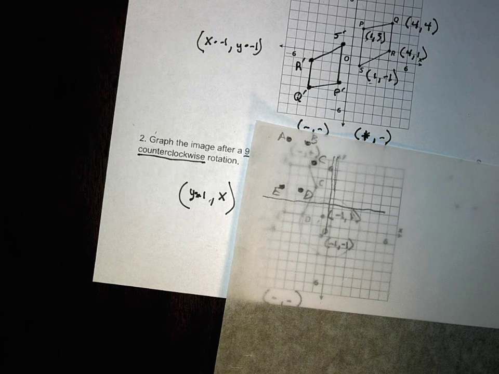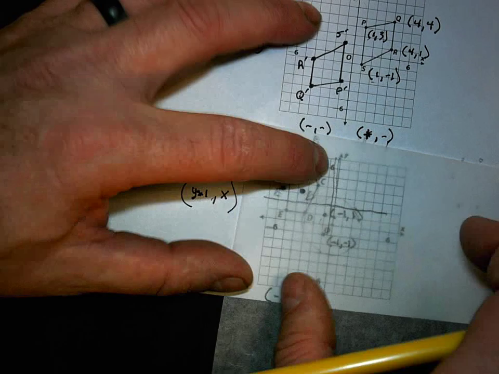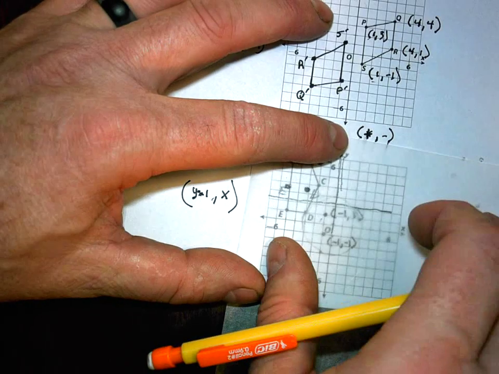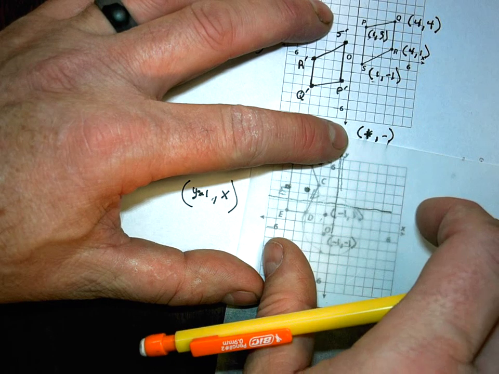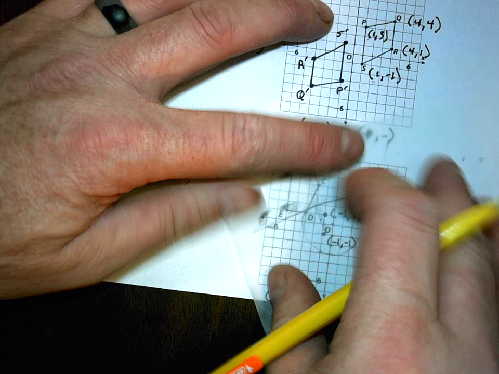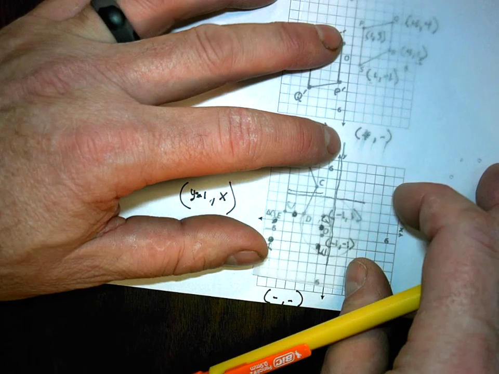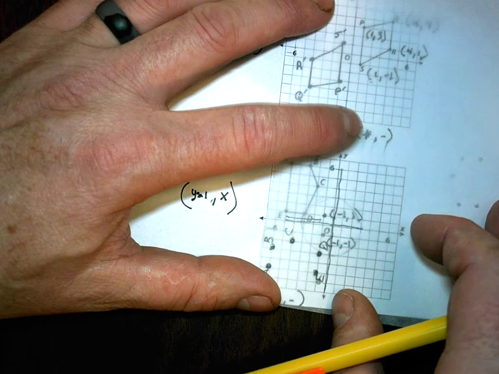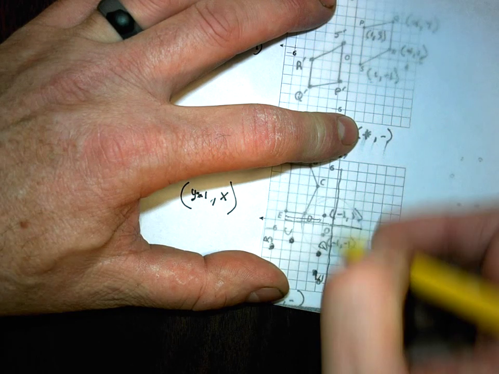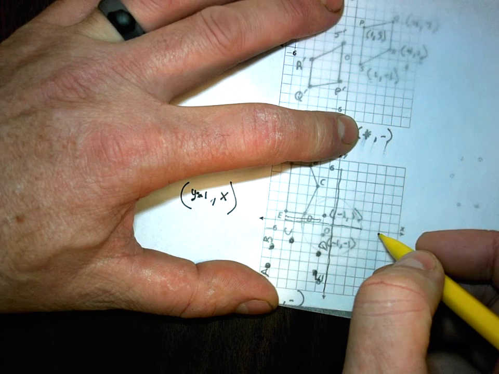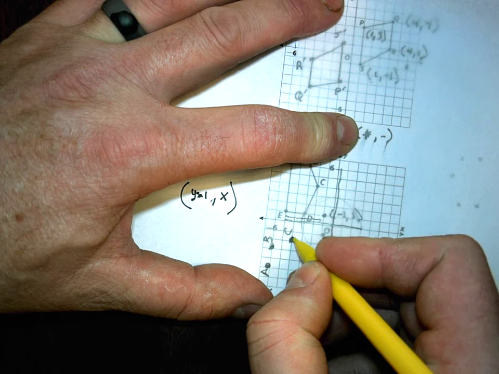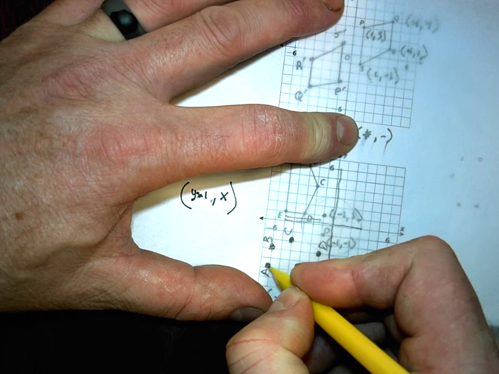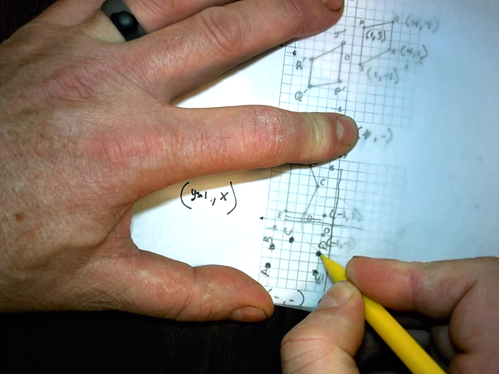Now, I'm rotating 90 degrees counterclockwise, right? I only rotate one quadrant. I have to match up my axes, that's why I made them. And I'm going to dot my points down here using my carbon paper.